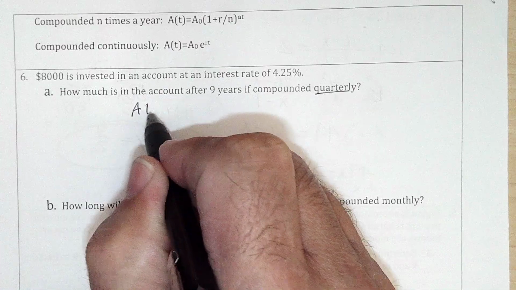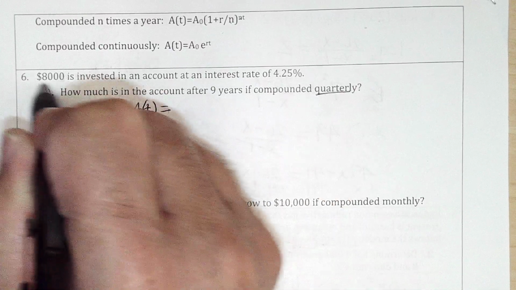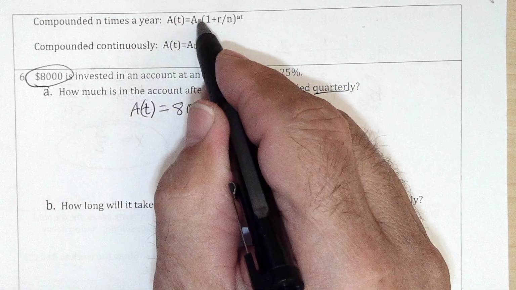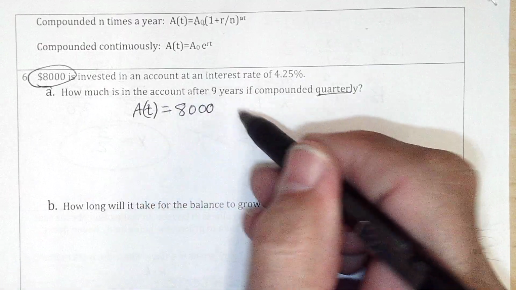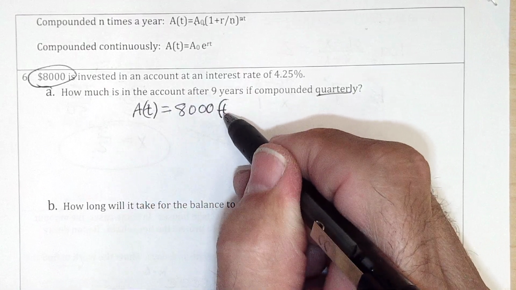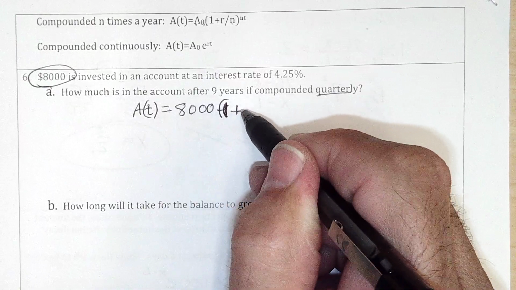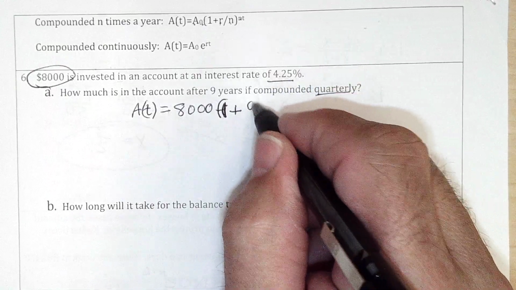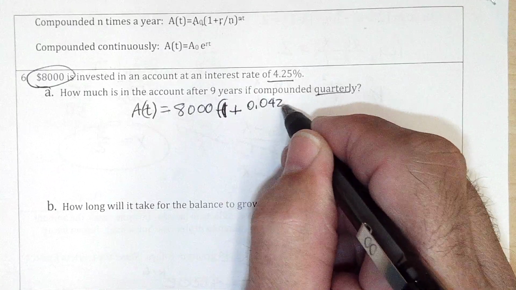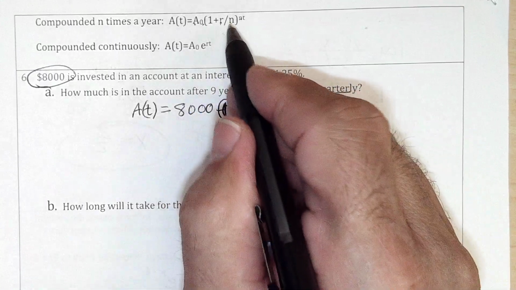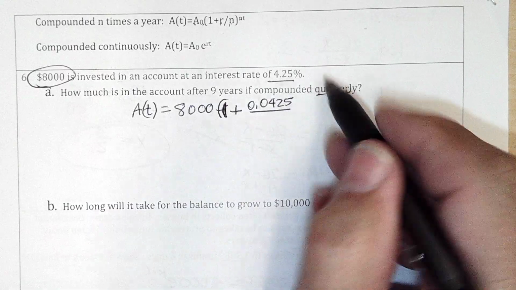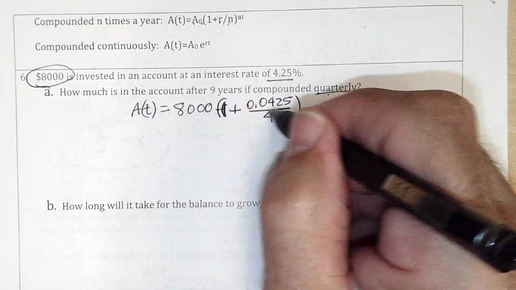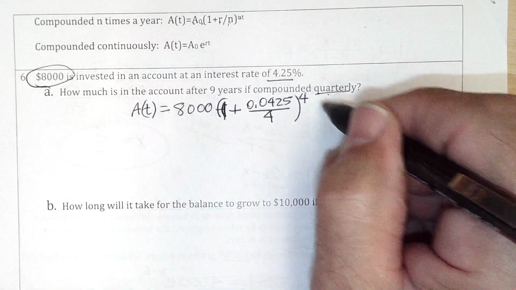So the amount after some time is the starting amount, A0, the amount at time 0, times parenthesis 1 plus the interest rate in decimal, 0.0425, over how many times you're going to get the money. You're going to get it once each quarter, which is 4 times. They're going to add your interest 4 times in a year, times the number of years.